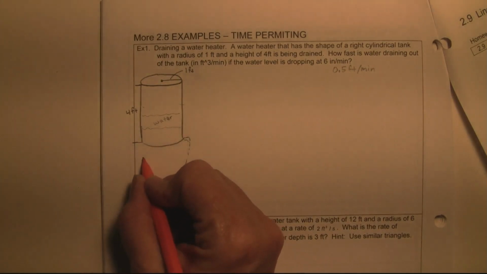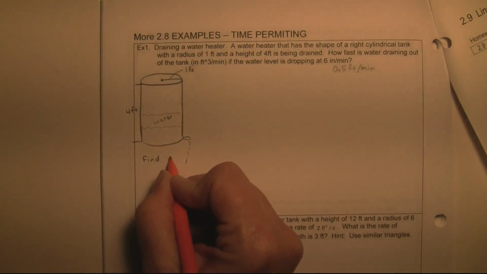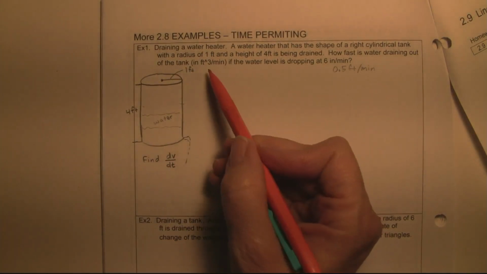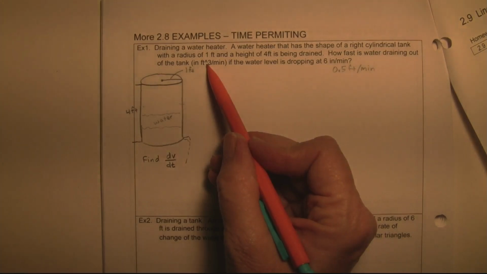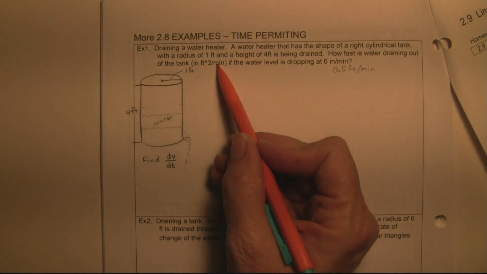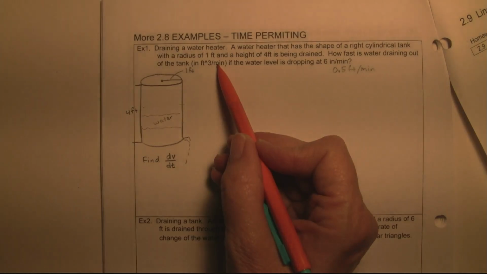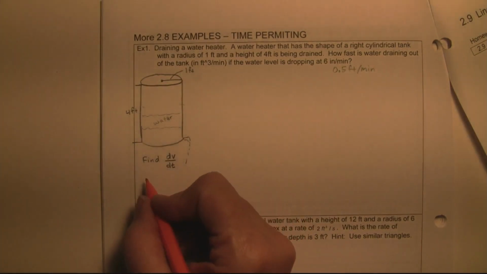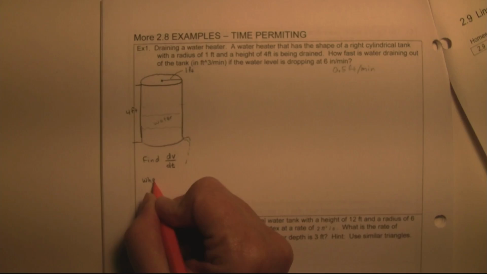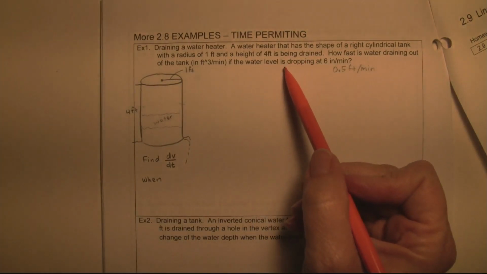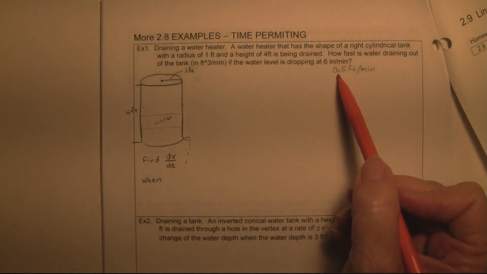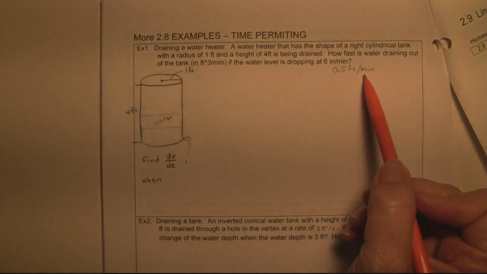So they're wanting me to find dV/dt. Notice the units. Feet cubed, that's volume. So the change in volume per time dt, and time is in minutes. So they want me to find dV/dt when the water level is dropping at 0.05 feet per minute.